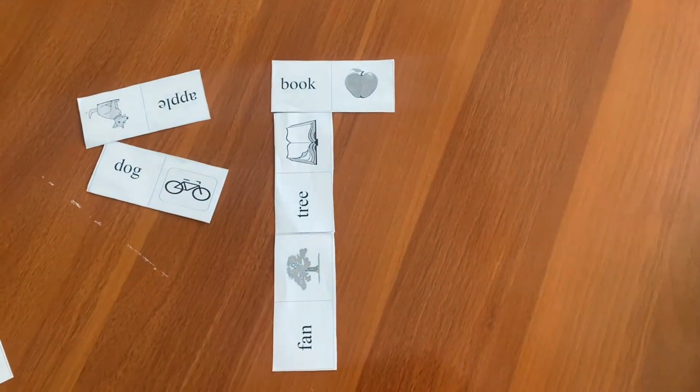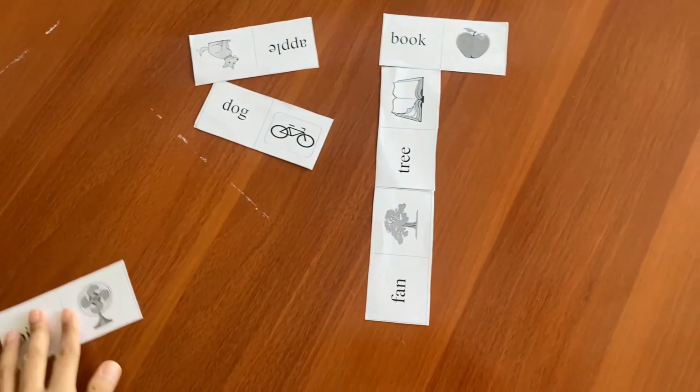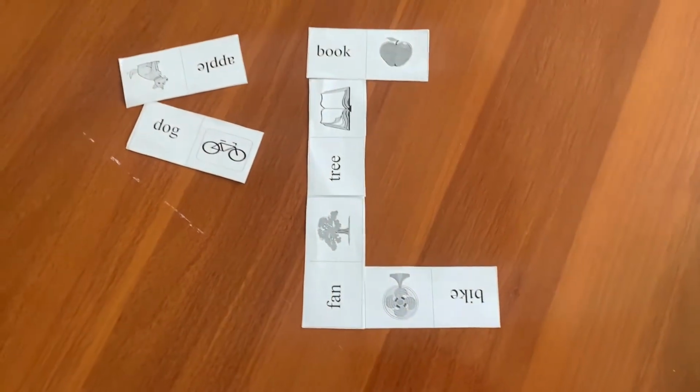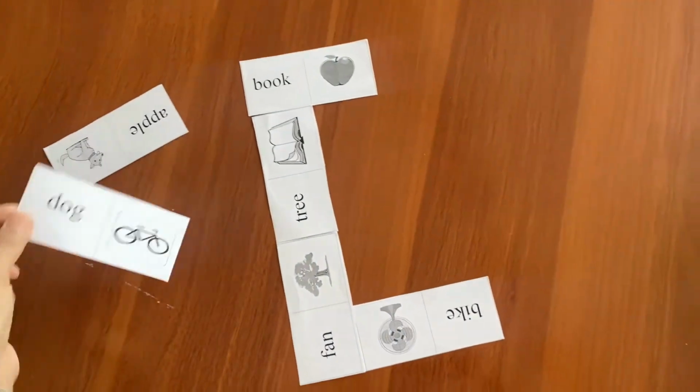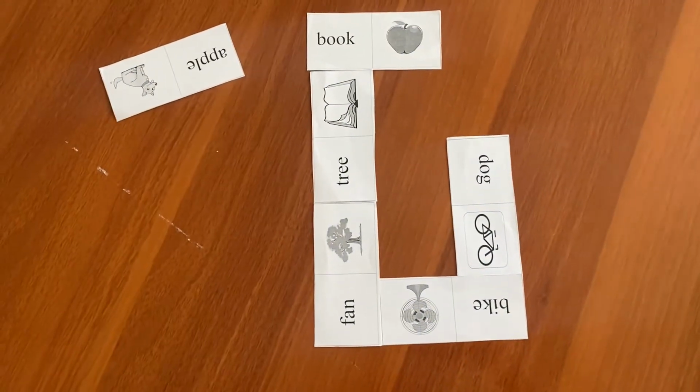Then we should find the picture of tree. Here you are. The next word is fan. Let's find the picture of fan. It's here. The next one is bike. And the last word is dog.